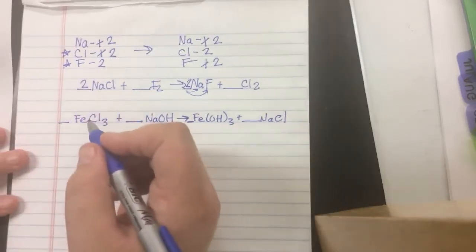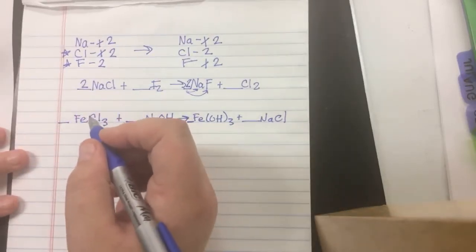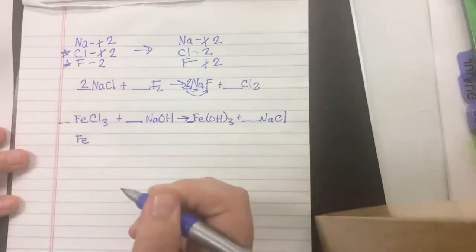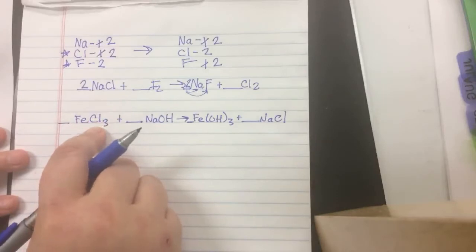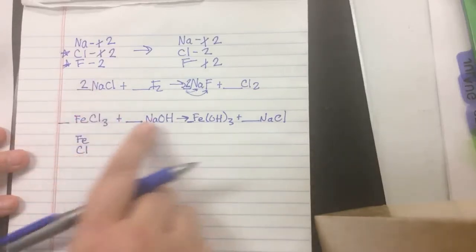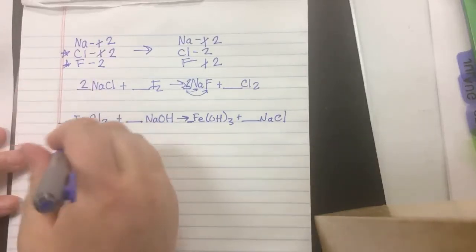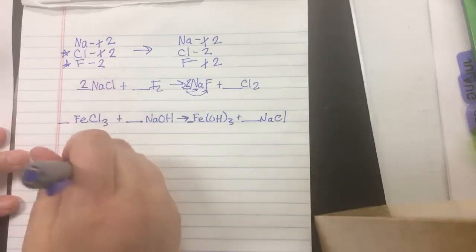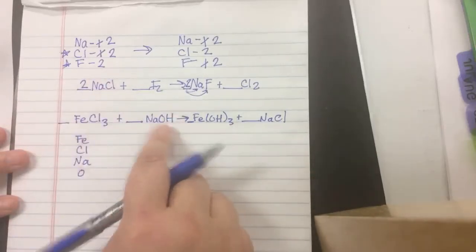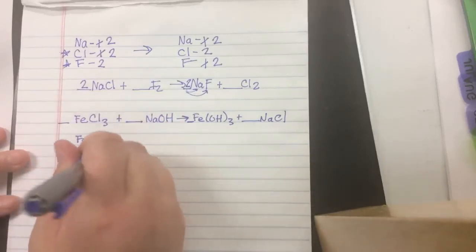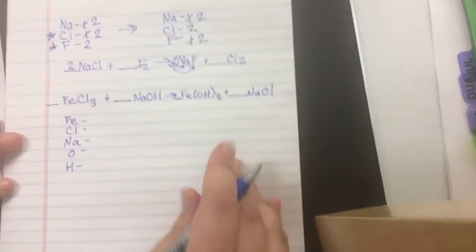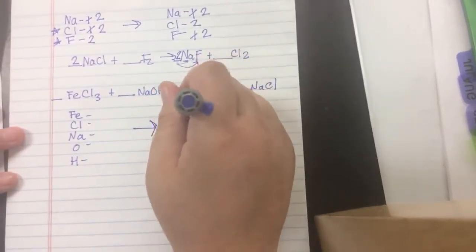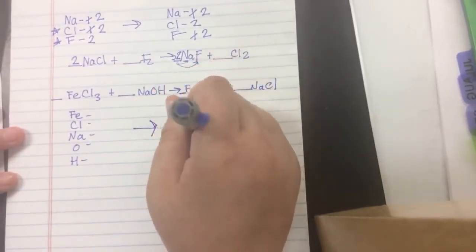First things first, we always list what elements we have. First one, iron, Fe. Second one is Cl, chlorine. Then we have sodium, Na, oxygen, and hydrogen. So we have 5 elements. Law of conservation of mass says that we cannot create or destroy mass, so we have to have the same on the other side.